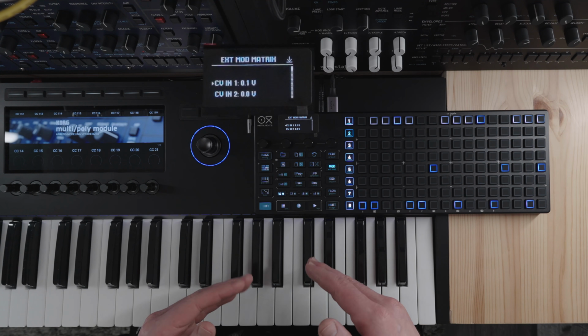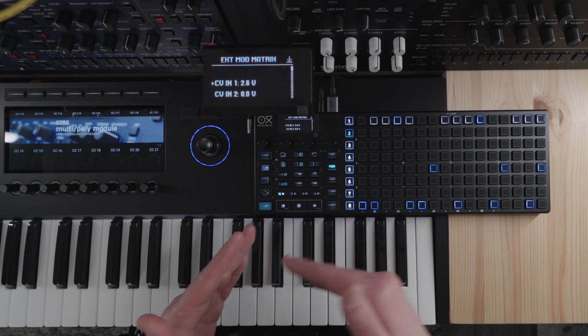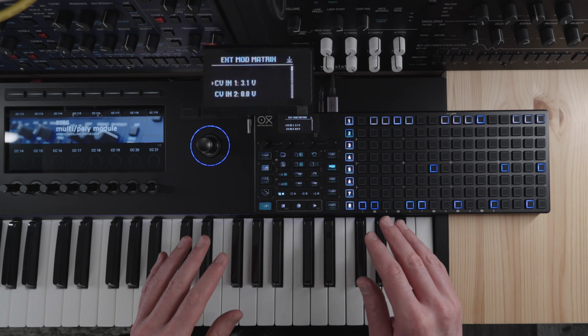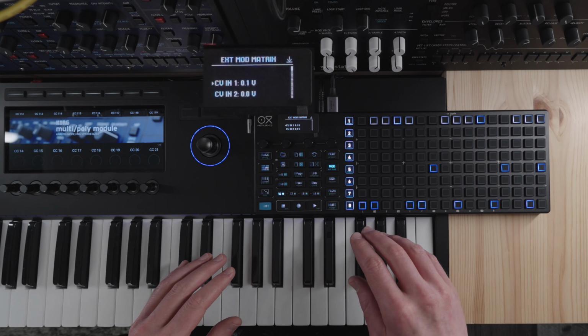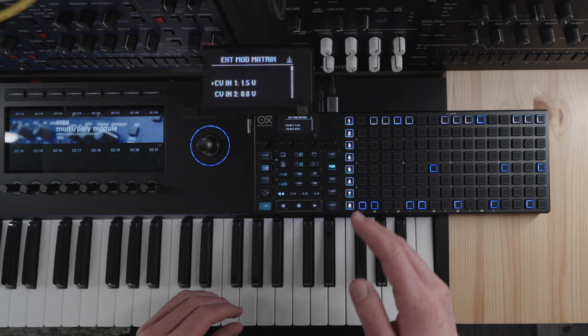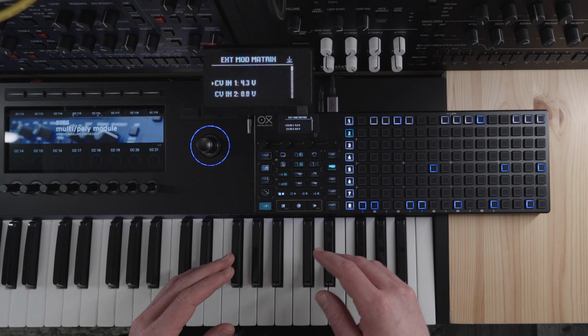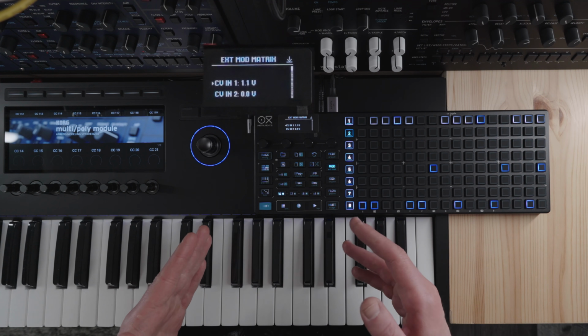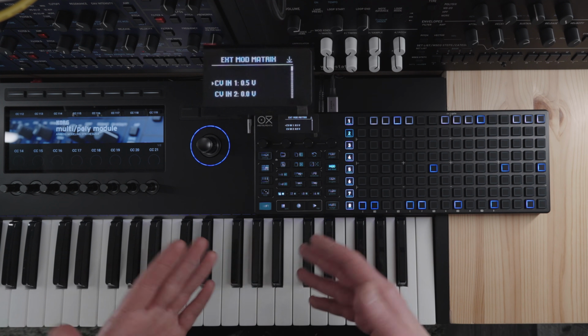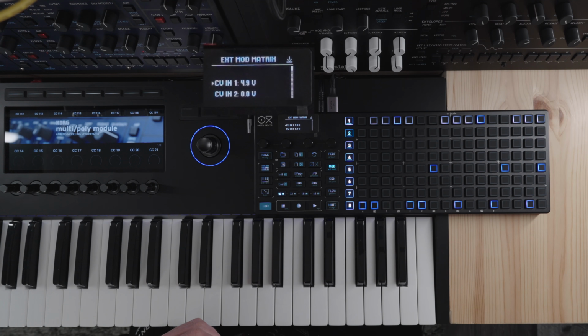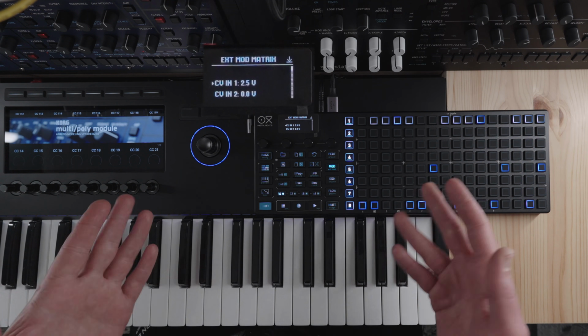So the only usable range is basically 0 to 5 volts. The exception is pitch bend, which can also be modulated with negative CV values, but the Oxi for some reason has asymmetrical negative and positive voltages, so -3 to +5, which kind of makes it so I have to take that into account.